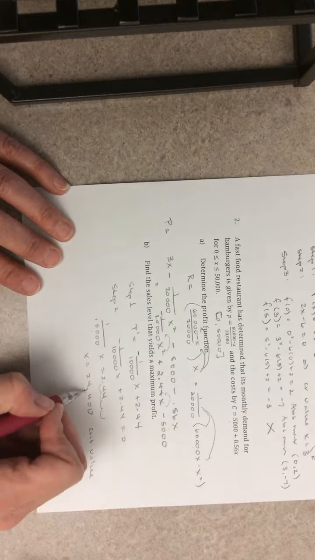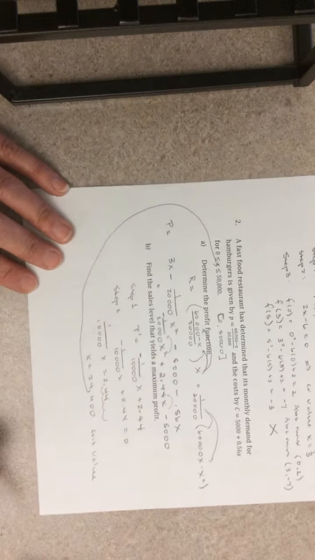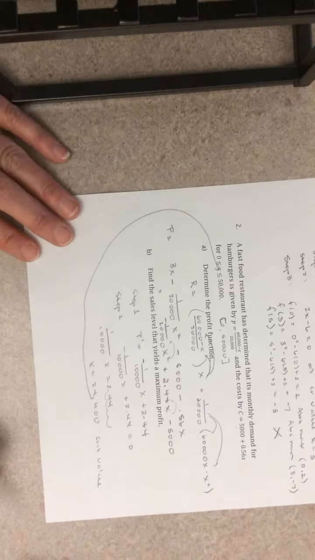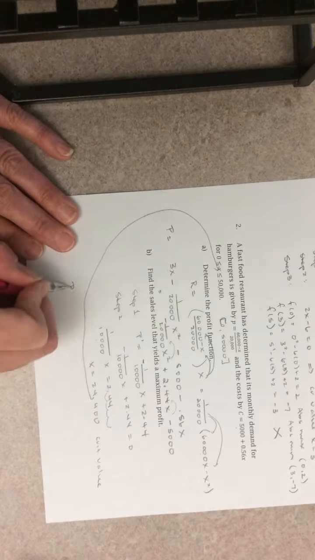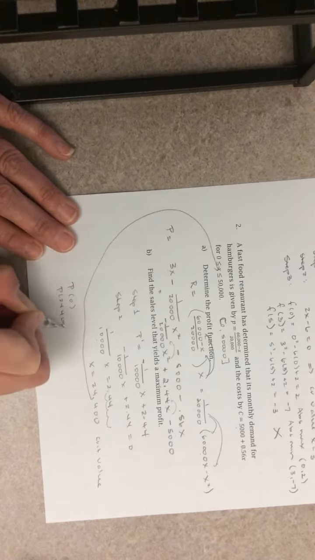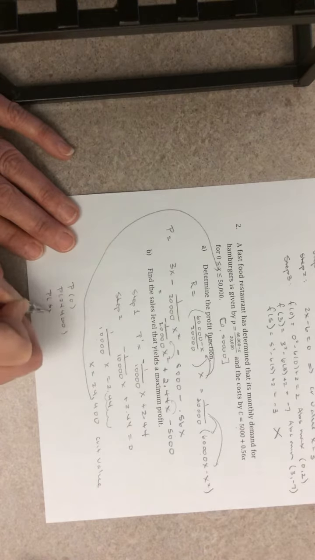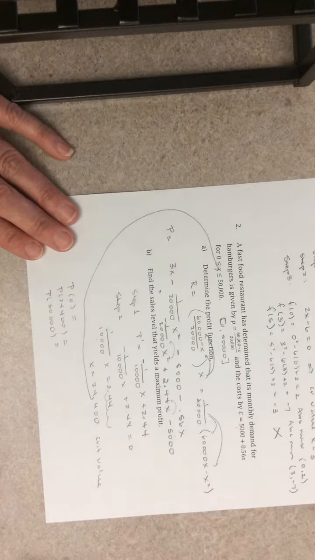That critical value is in my interval. So it's a possible maximum, but I need to check whether the endpoints give me a higher profit, because they're also possible maximums, endpoint or critical point.